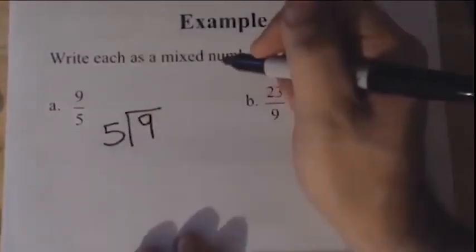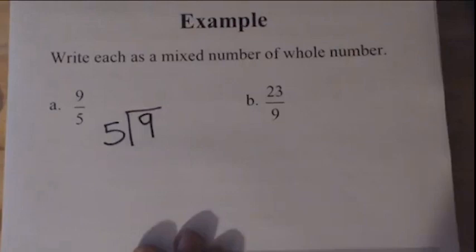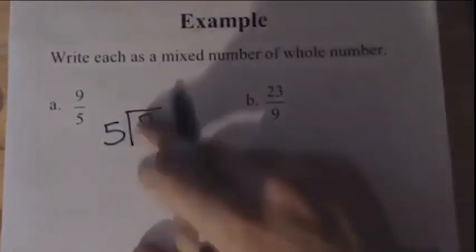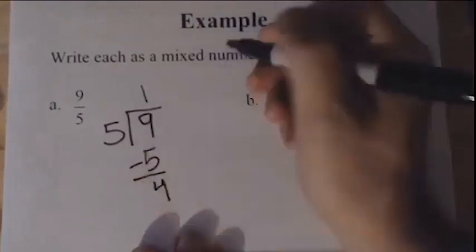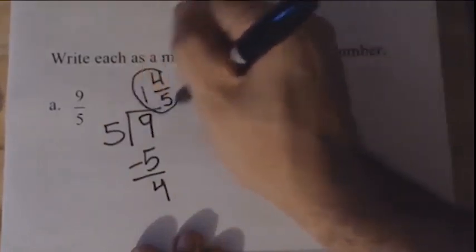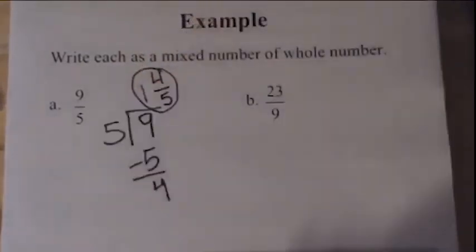nine over 5 is 9 divided by 5. We're going to write the answer as a mixed number. 5 goes into 9 one time. 1 times 5 is 5. Subtract, we get a remainder of 4. We're going to put that remainder over the original denominator. 1 4/5.